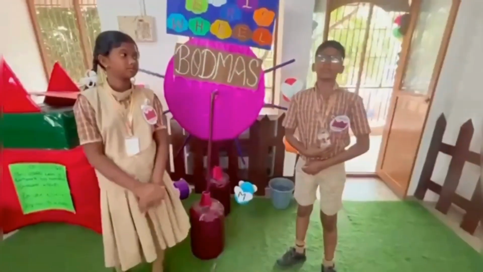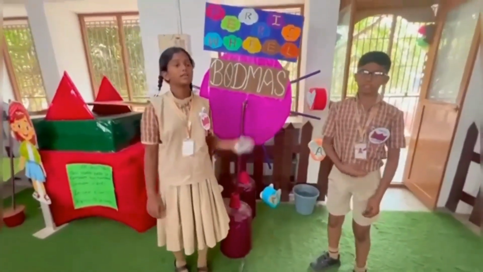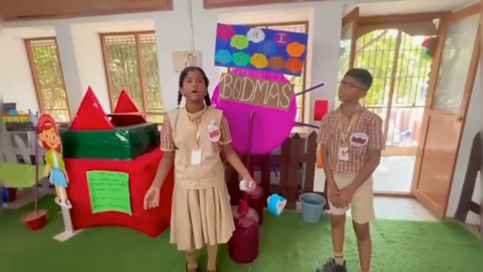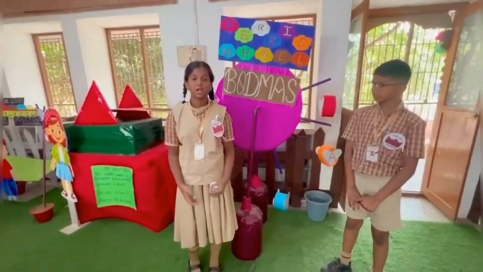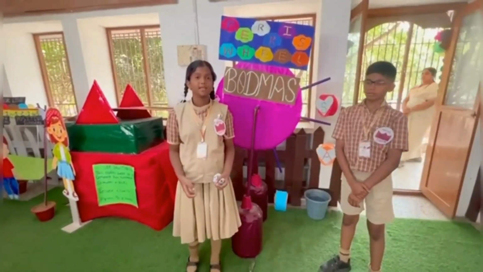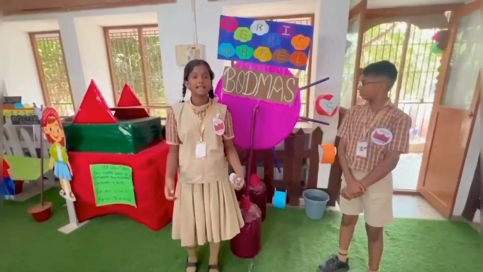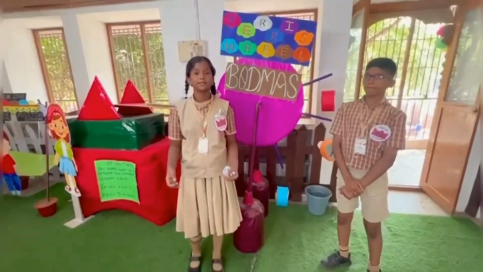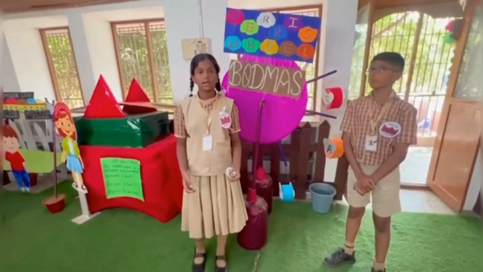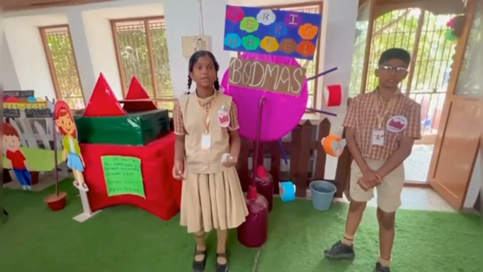I am Miss One from Standard 6. We introduce our Ferris wheel as the giant magic wheel of maths. A Ferris wheel does not spin randomly. Each cabin moves in a fixed rhythm. Maths works the same way. When solving an expression, we follow a special order, just like the sequence of cabins on a Ferris wheel.